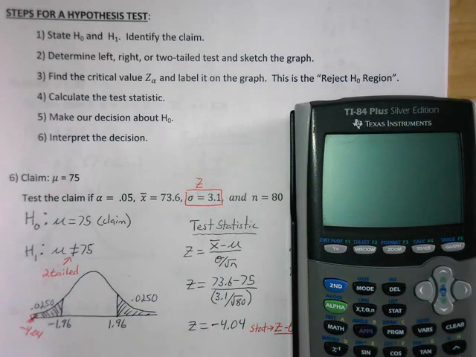Okay, so again, instead of comparing a z or a t score, you're going to basically compare probabilities. Okay, so it's very similar to the other process in our calculator.